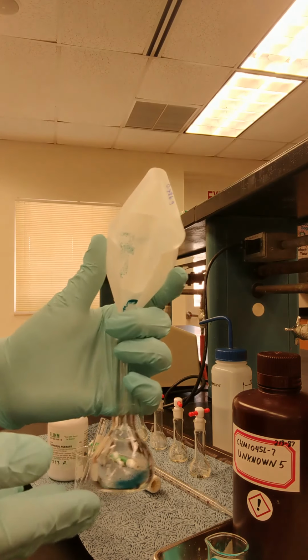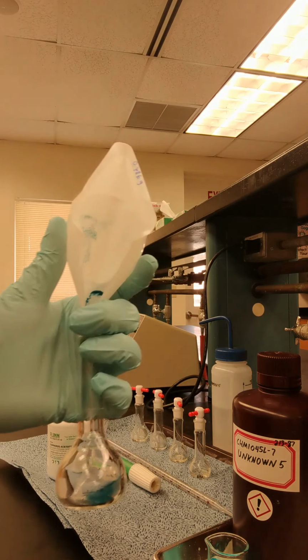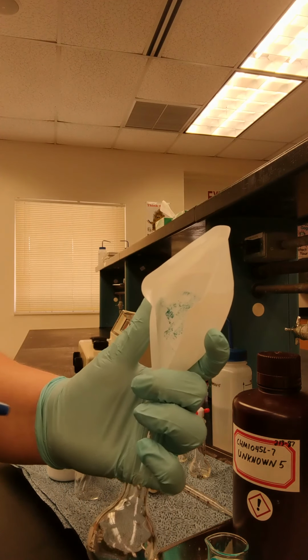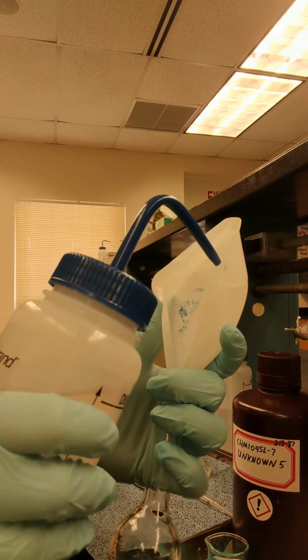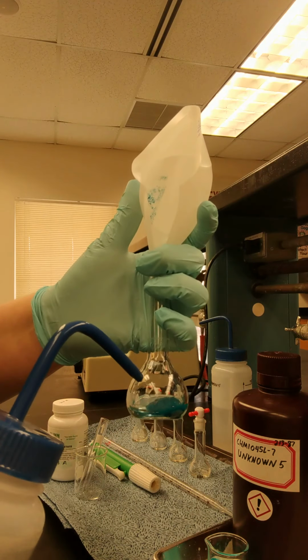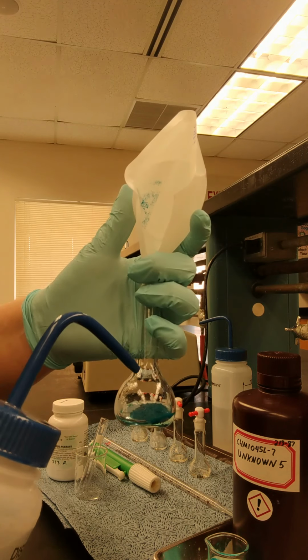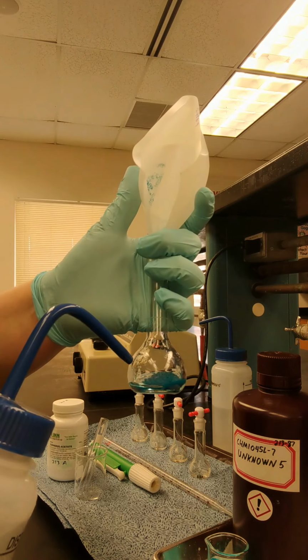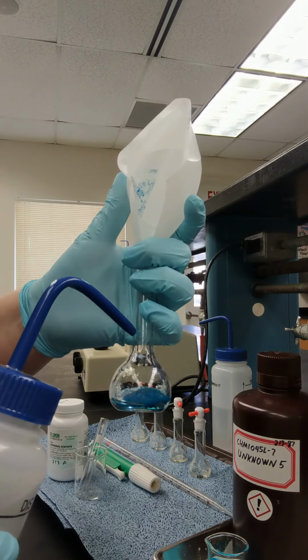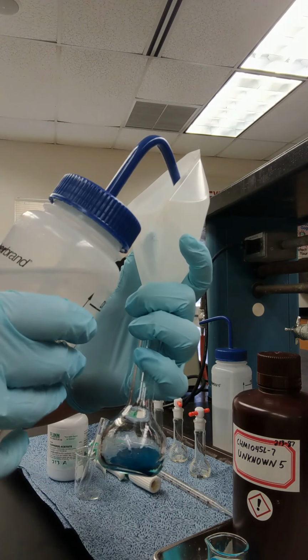Remember, this is the solution that we're going to determine the concentration of, and from this one, we're preparing all the other standards. So I'm rinsing with small amounts of water because you have a total volume here and you have to make sure that all of that solid is dissolved before completing that volume to the 25.